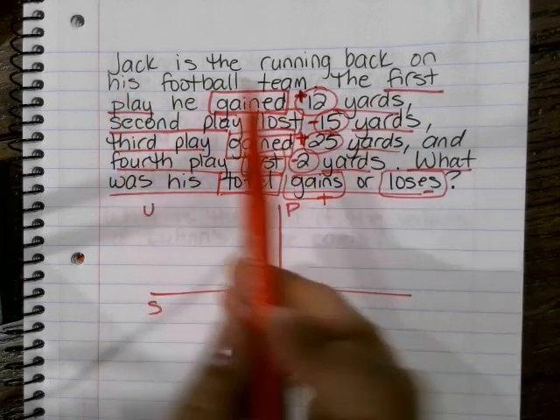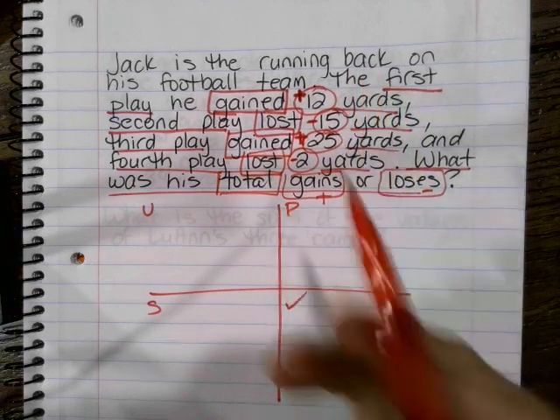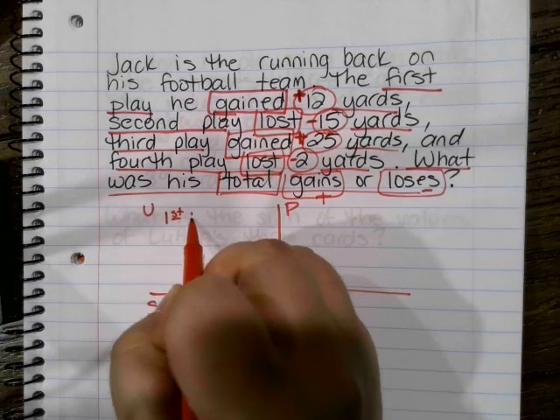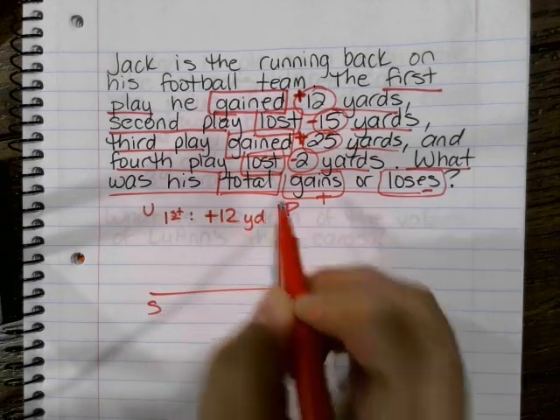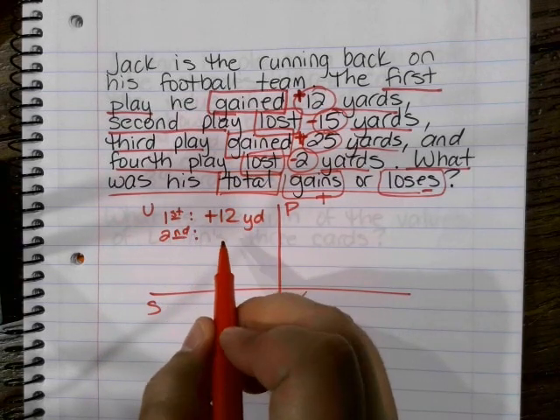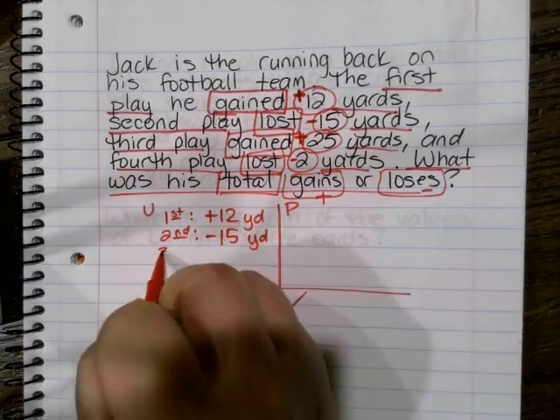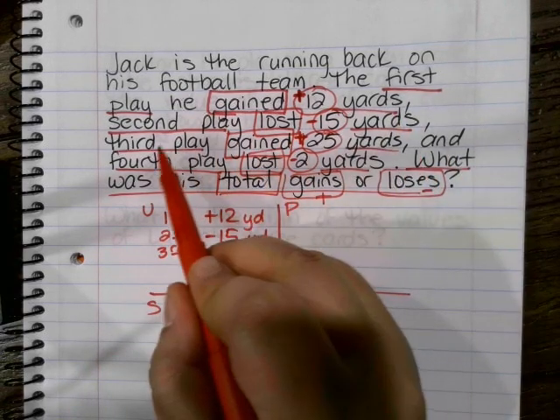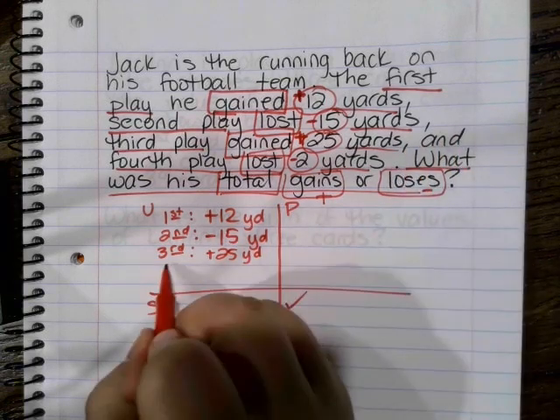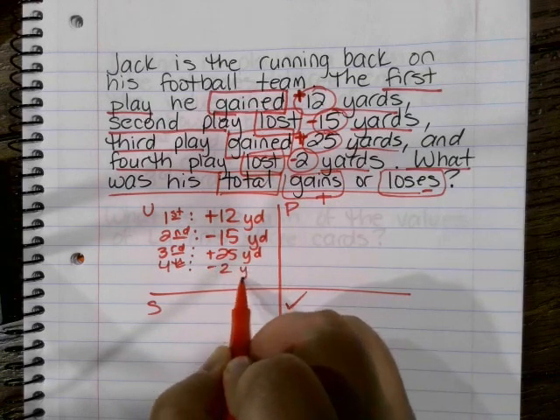I'm going to go sentence by sentence. The first sentence is a running back. Doesn't matter. First play, gained 12, so that is positive 12 yards. Second play lost 15, so losing 15 would be negative. Third play gained 25, so positive 25. And then fourth play lost 2, so negative 2.